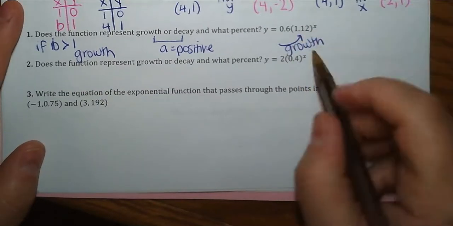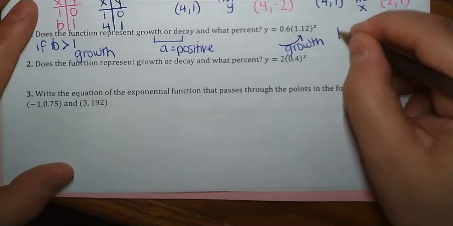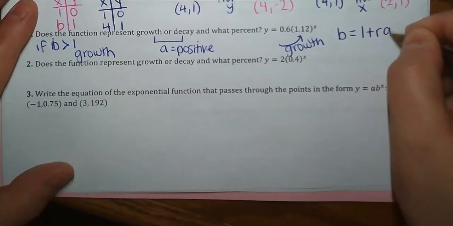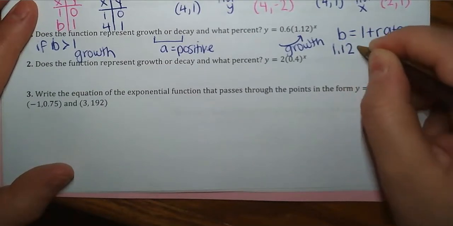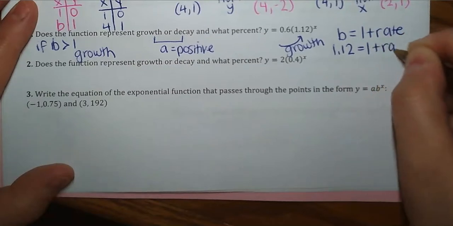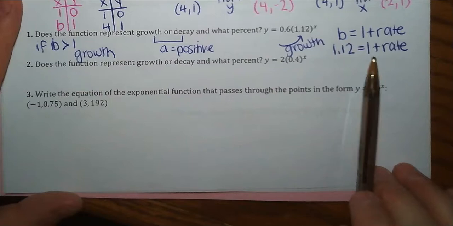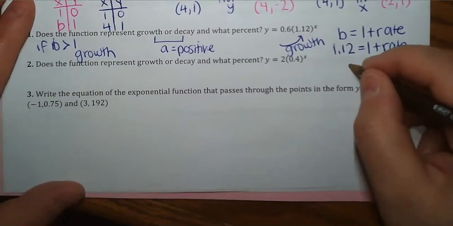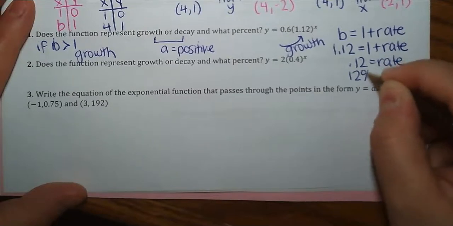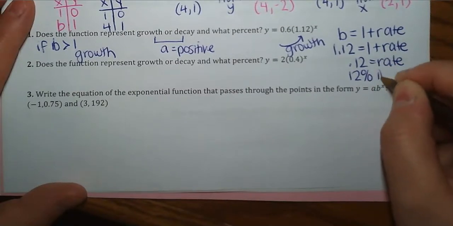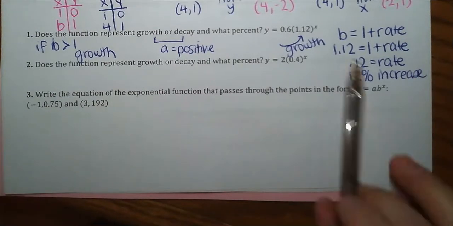Now, to find the percent that they're talking about, the growth factor is 1 plus the rate. So you have this 1.12, 1 plus your rate. If you go through and solve this, you're going to get 0.12 as your rate. And so that's going to be a 12% increase, or a 12% growth is what's going on there. Just multiplying that by 100.